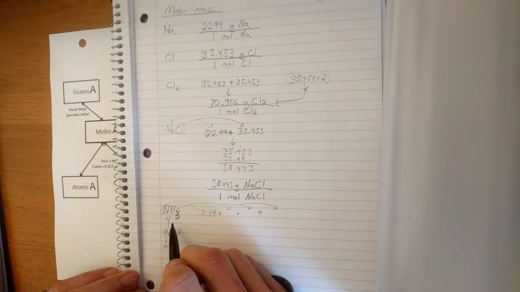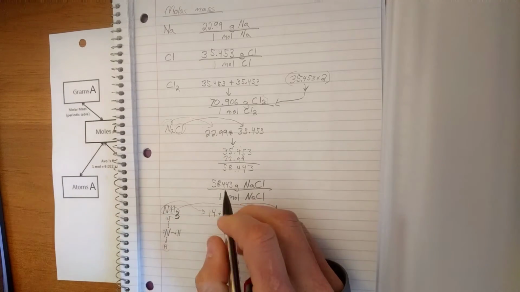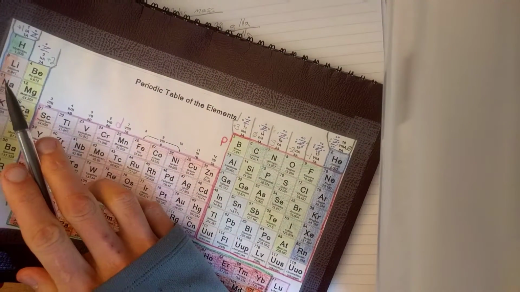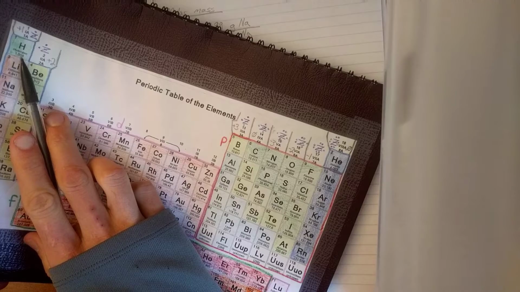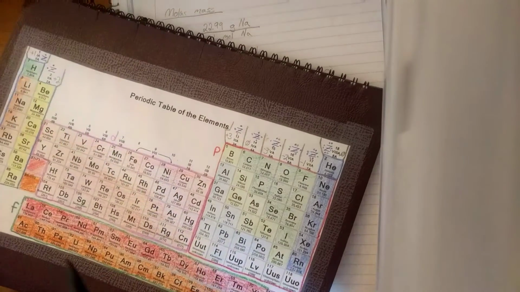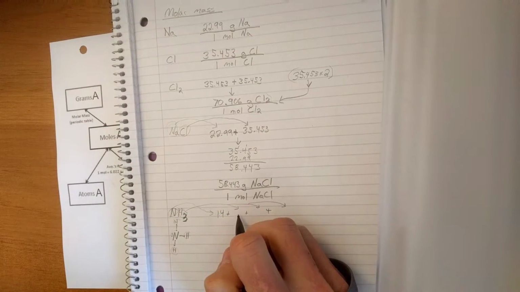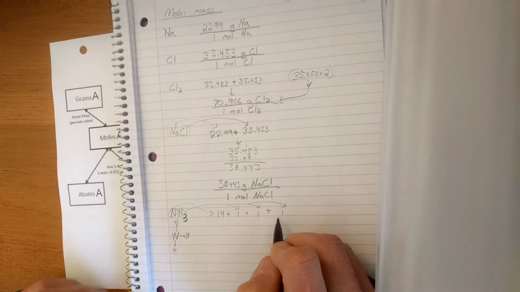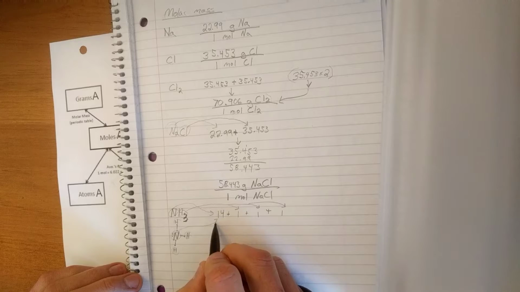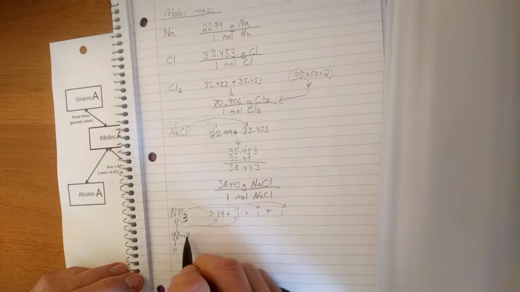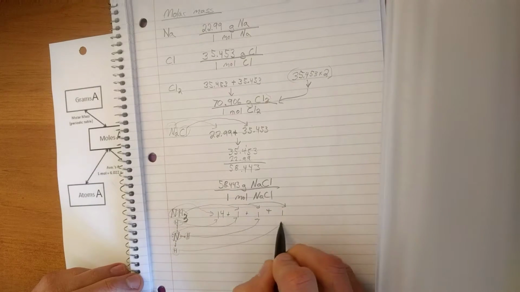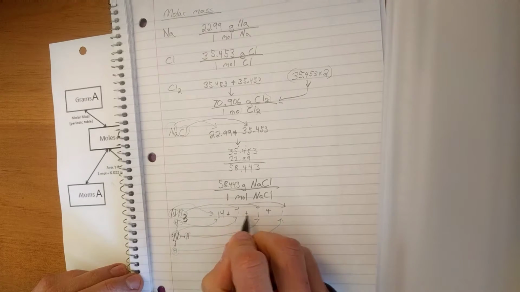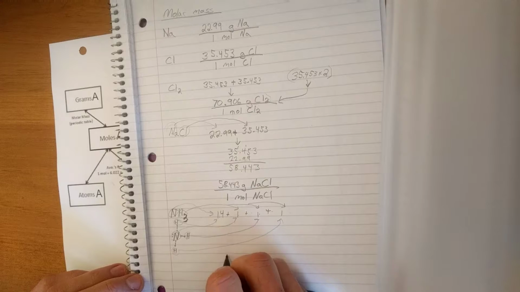So 14 plus hydrogen's your easiest one. You can probably even memorize this one. Hydrogen way up in the upper left, 1.008. Again, I'm going to round that off to 1. 1, 1, 1. Your nitrogen is there, your hydrogen is there, this hydrogen is there, this hydrogen is there.